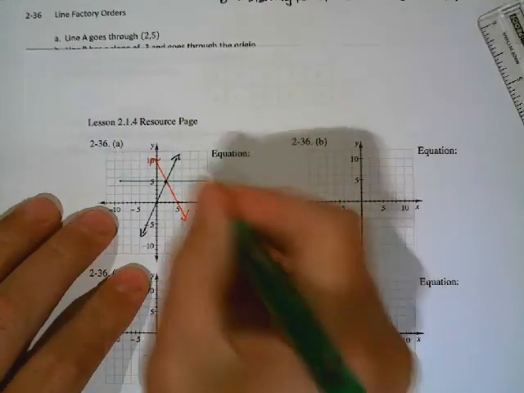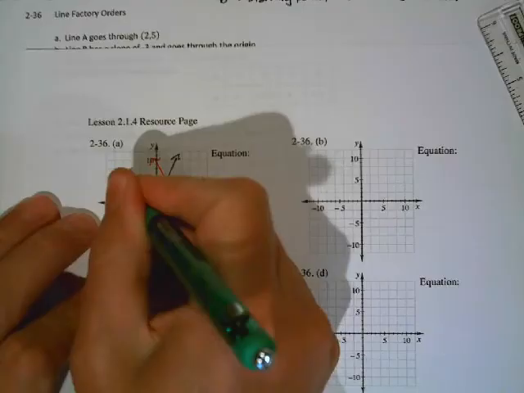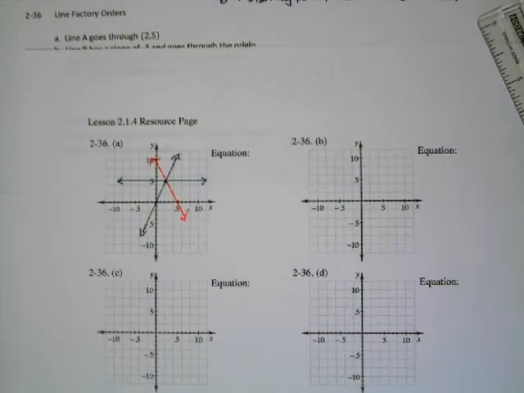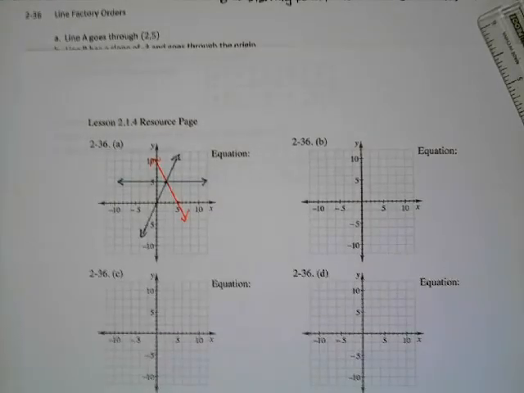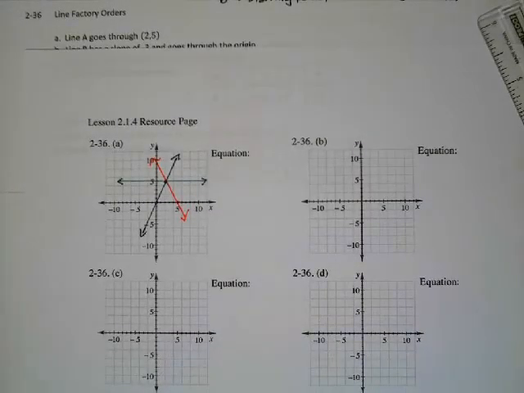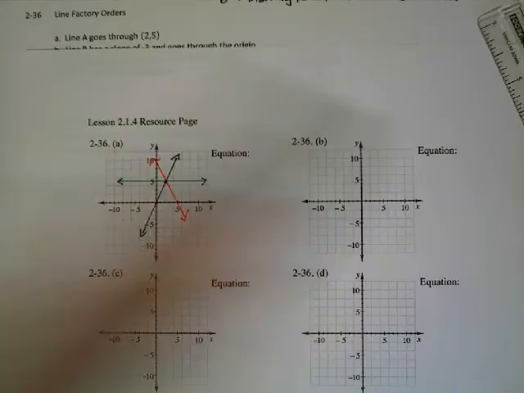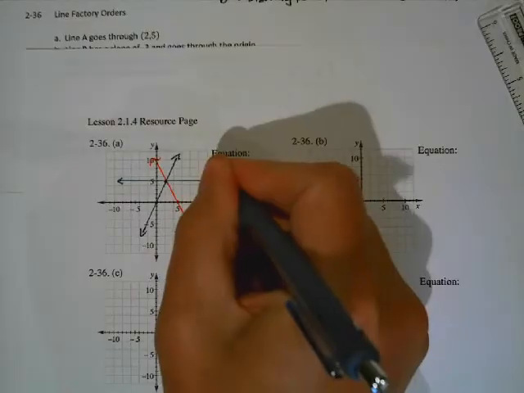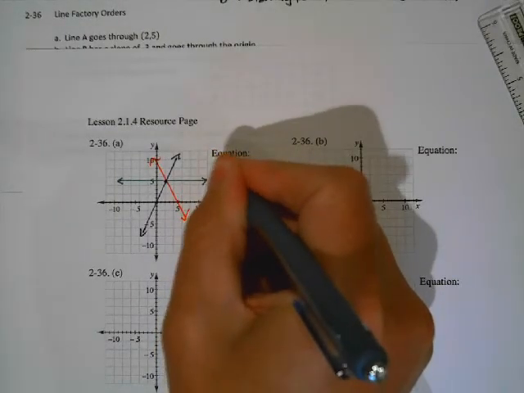This customer, I have a feeling, had a very specific line in order, but the information they gave us wasn't enough for us to figure out which line they wanted. So we can't write an equation for it. So we can't produce the work that they wanted because they didn't give us enough information. So we're going to say right here, thanks for your business, but you're going to have to give us some more information.